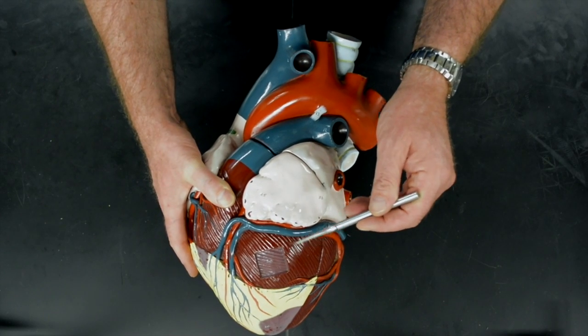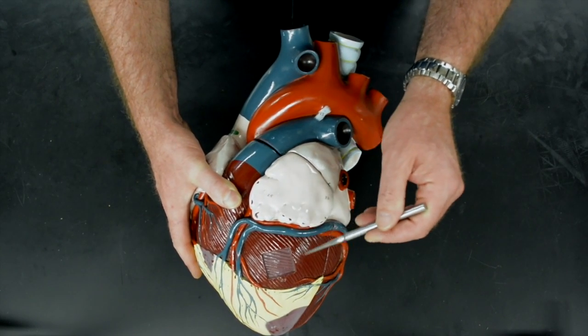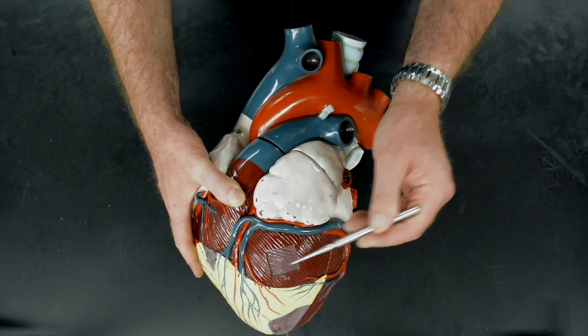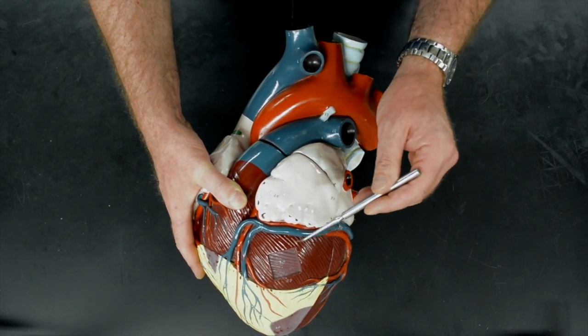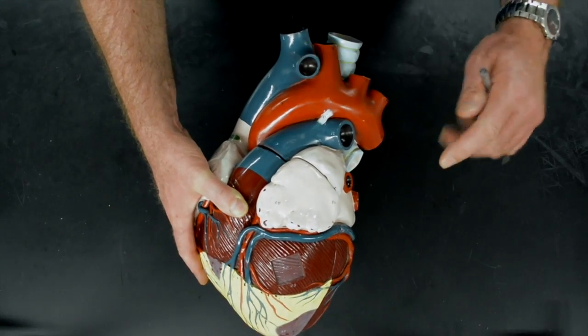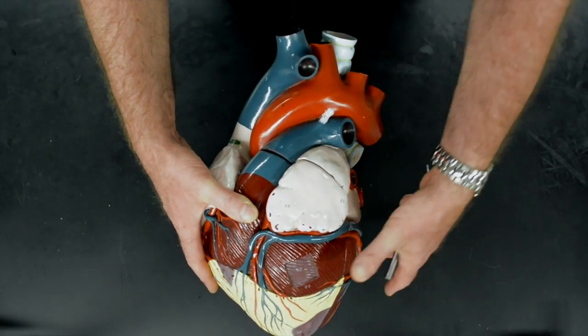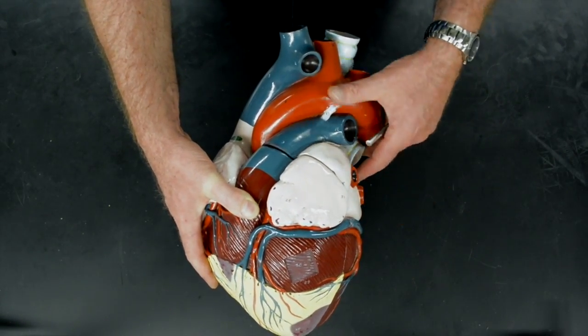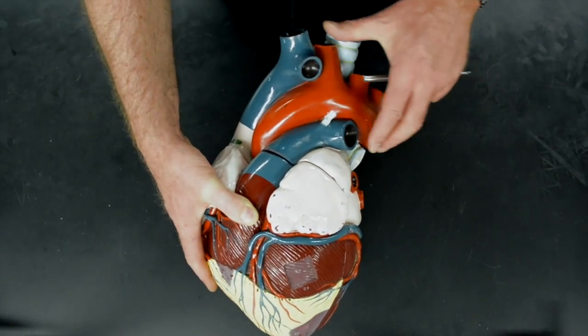Here we can see that the outer layer of the cardiac muscle has been cut away to show that the cardiac muscle runs in different directions, so that when it contracts and shortens, it squeezes the heart to make the volume smaller and to eject the blood.